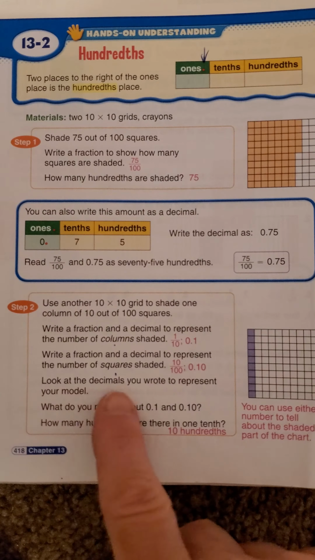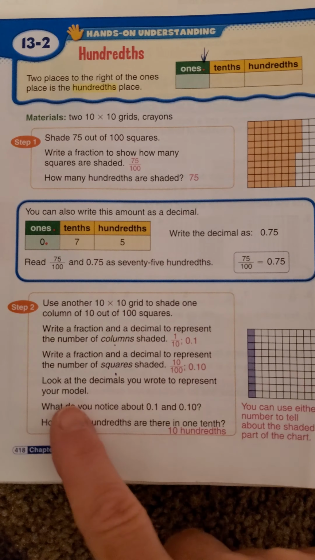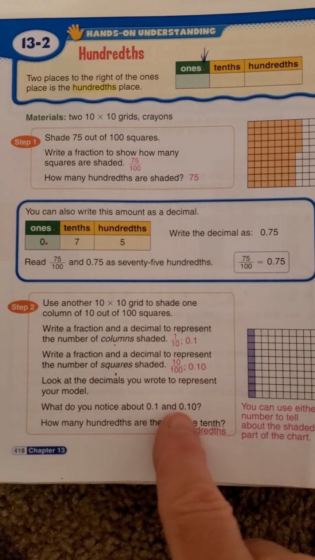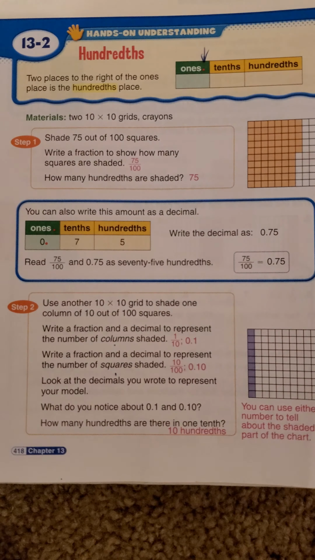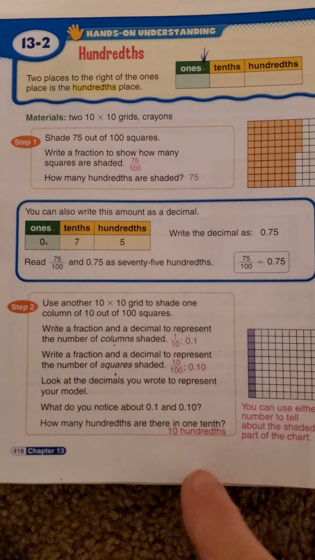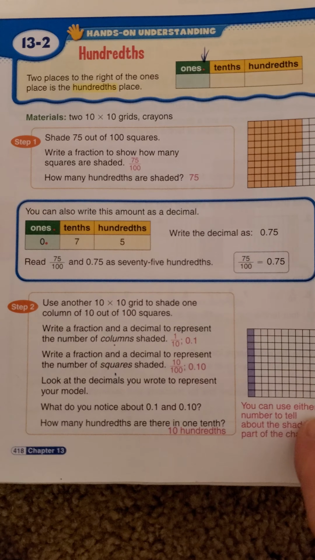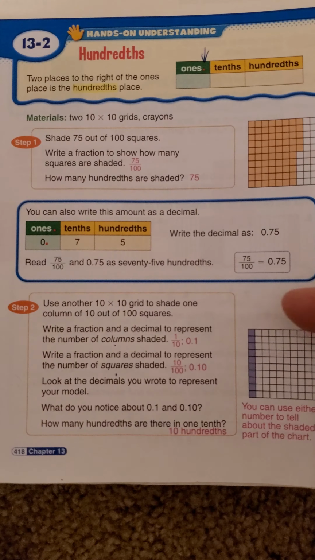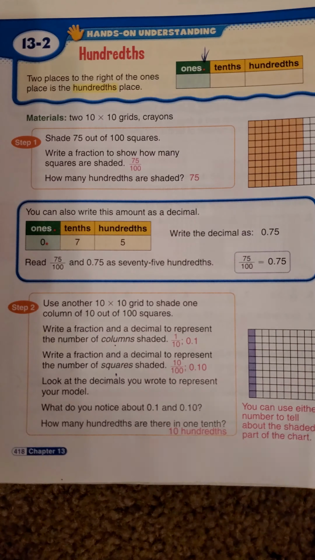Okay? Look at the decimals you wrote to represent your model. What do you notice about 0.1 and 0.10? How many hundredths are there in 1/10? There are 10. You can use either number to tell about the shaded part. There's either 1/10 or 10 100ths. Okay? All right, let's move to the next page.